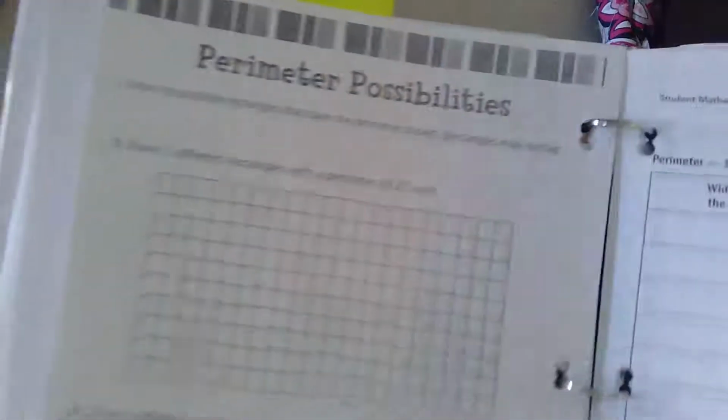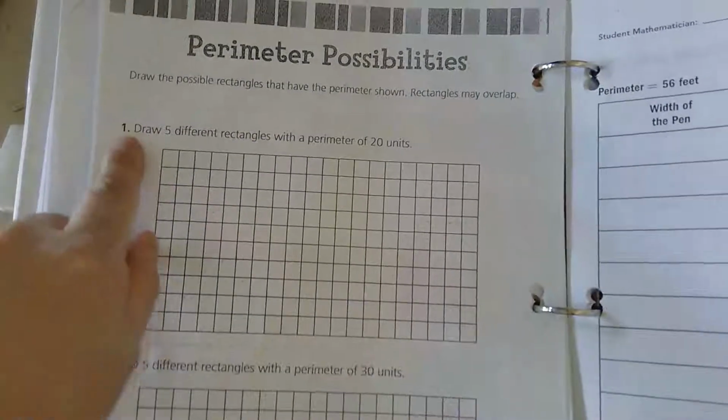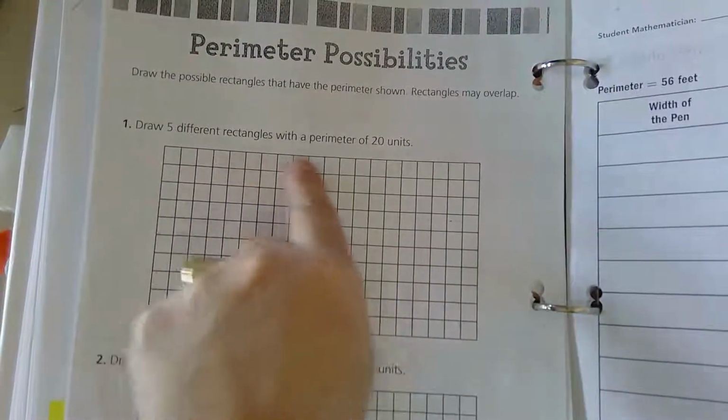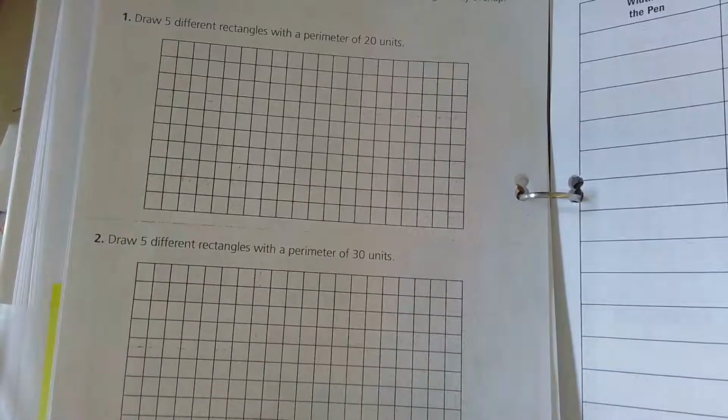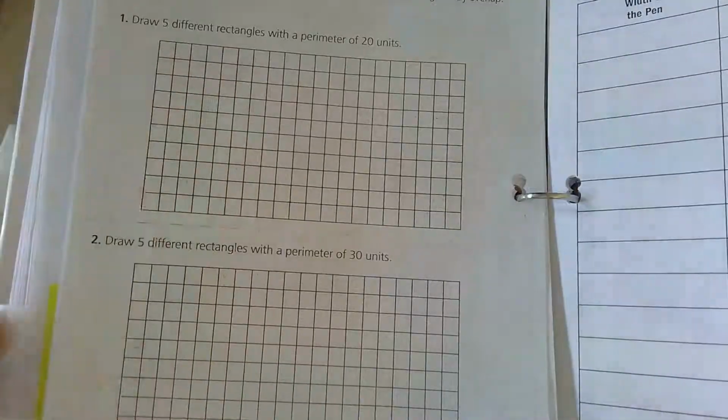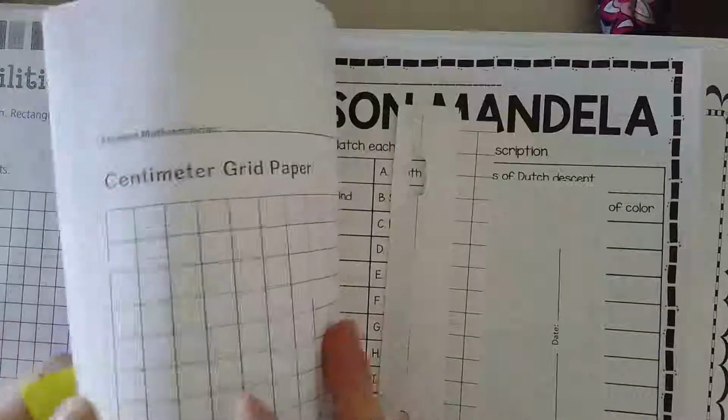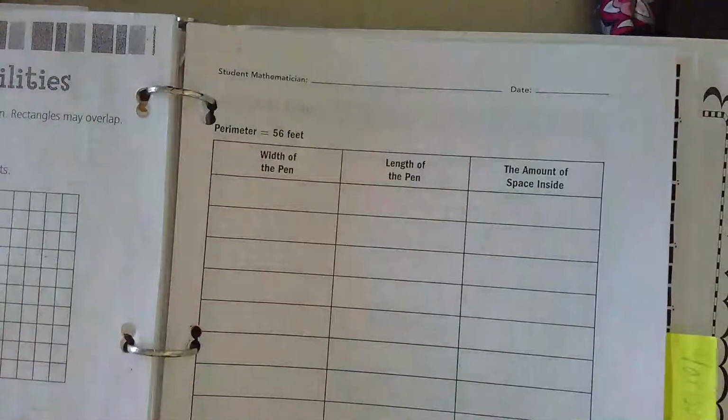Okay, now it is your turn to try this same activity. So it's going to be a little bit less for you because your numbers aren't quite that big. You, my friends, are going to work on the same thing with perimeter possibilities, which is right here where it asks you to draw 5 different rectangles with a perimeter of 20, and then 5 different rectangles with a perimeter of 30. And the grid is smaller. If you run out of space inside of your math notebook, you have extra grids here at the back, the centimeter grid paper, and that's why you have those papers. Okay? All right.